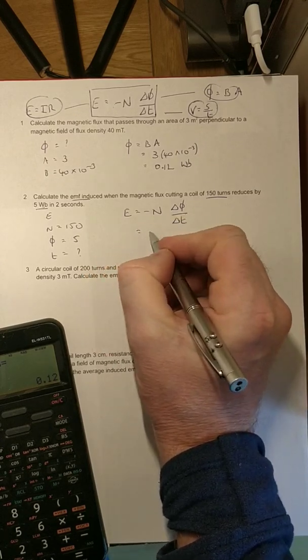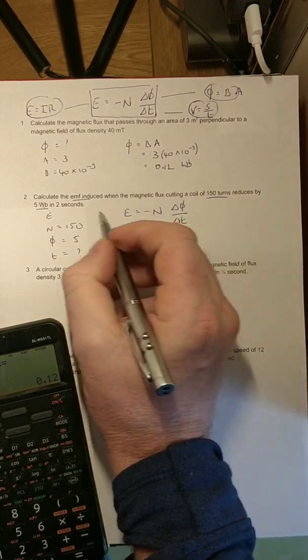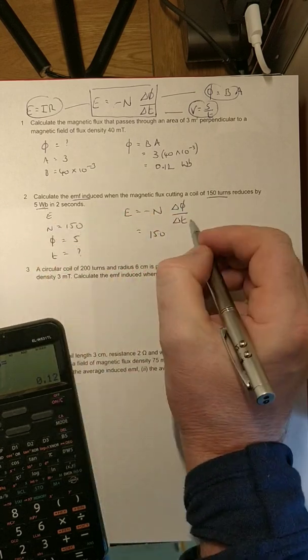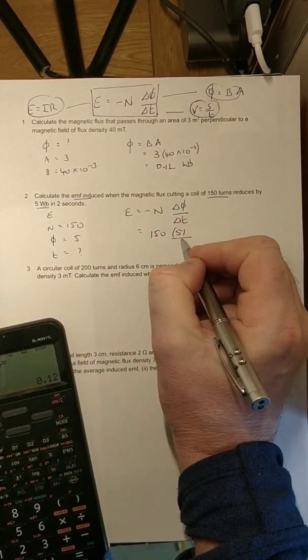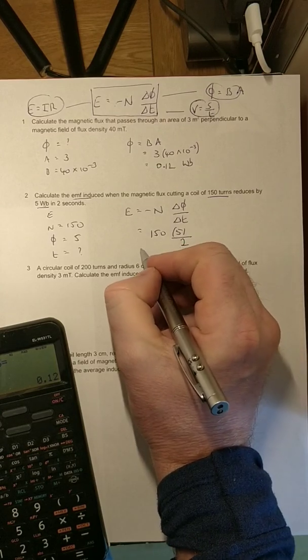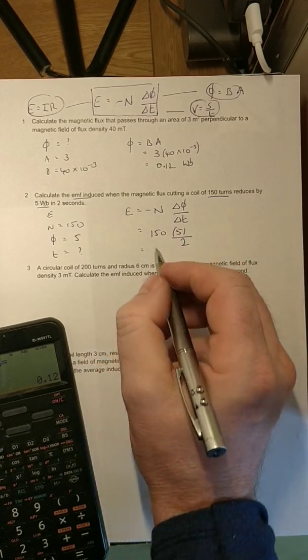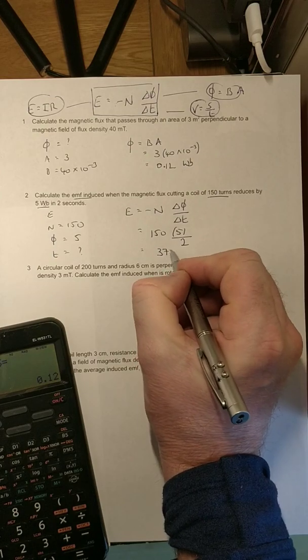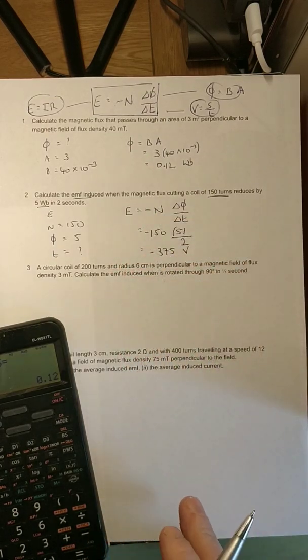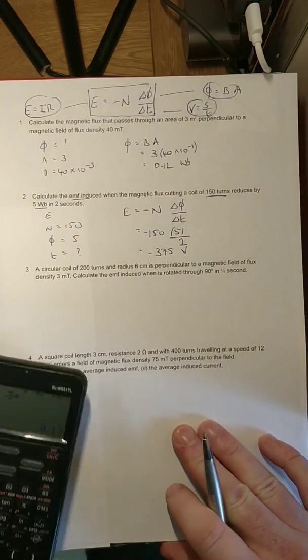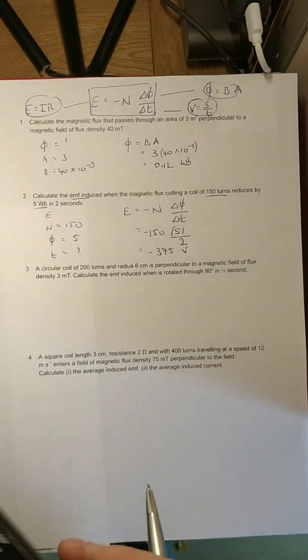So we have 150, the change in flux, it decreased by 5, so that's by 5, and it took a time of 2 seconds. So it's 2.5 times 150, so that's 375 volts. Remember, the minus is there, you can leave it there, it's to do with Lenz's law. We're not concerned about it, you won't be penalized if you don't have it.